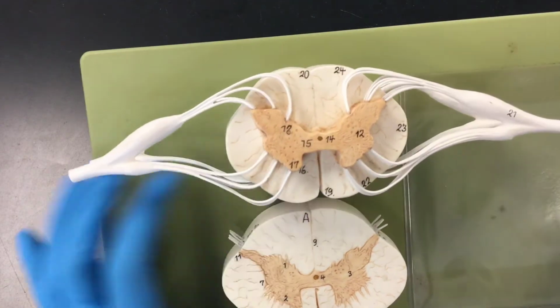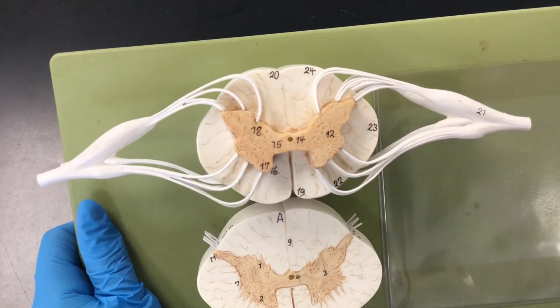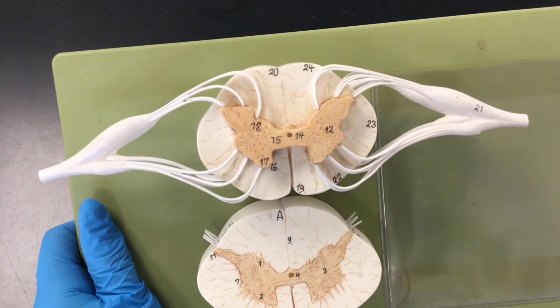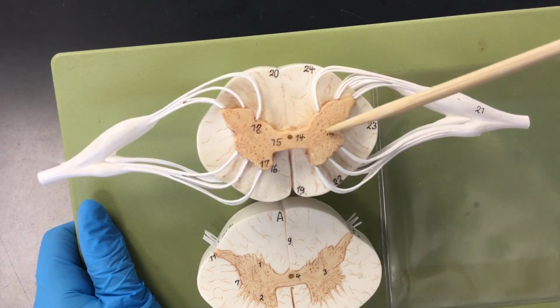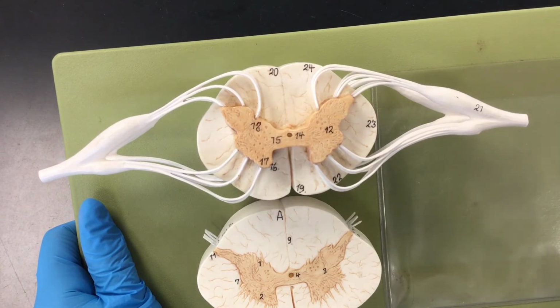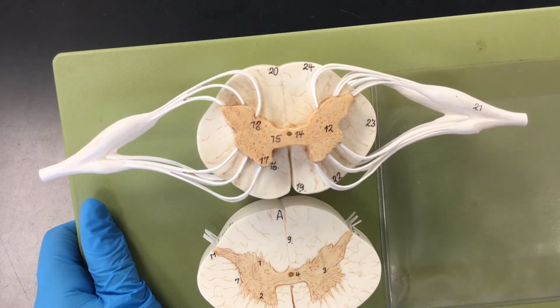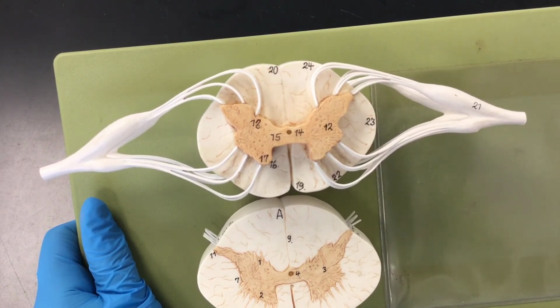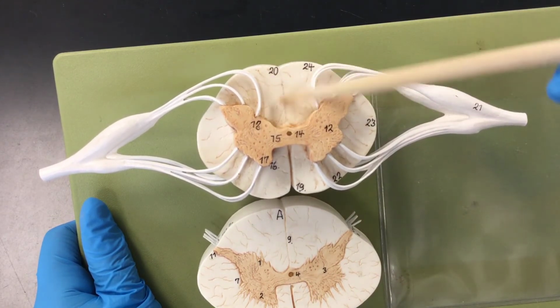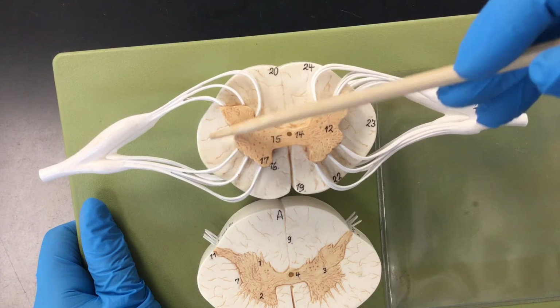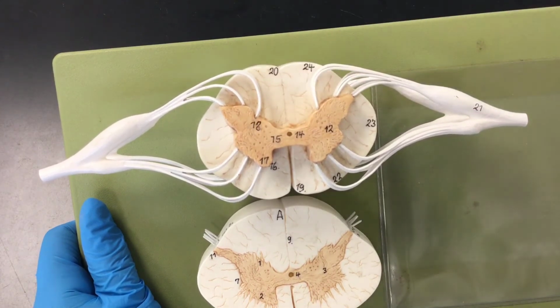Now, the other things that I'm going to want to look at here are going to be the gray matter and the white matter. So notice that the white matter is on the outside and the gray matter is on the inside, which is kind of the opposite of most of the brain, right? The cortex of the brain is gray matter and it's on the outside, and then we have a lot of the white matter on the inside. And so this is a little bit different, but remember in the spinal cord that the white matter is on the outside. White matter, remember, is made up of myelinated axons.